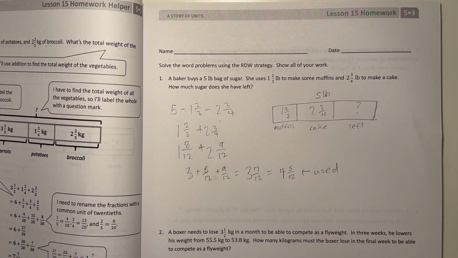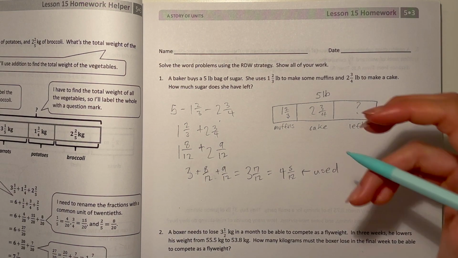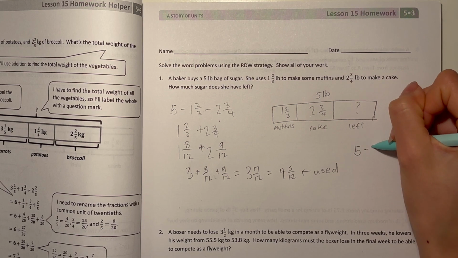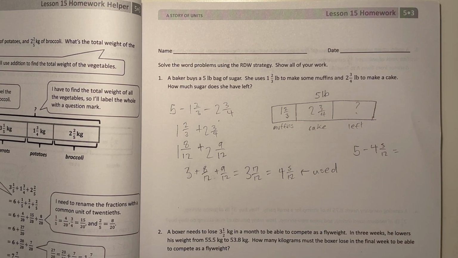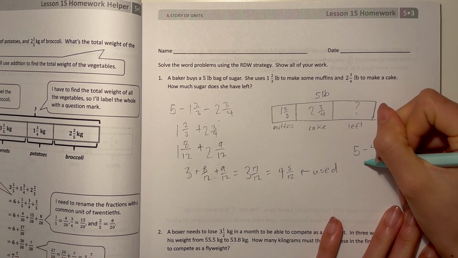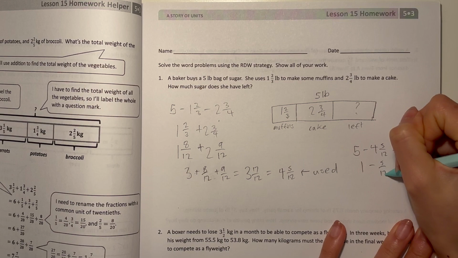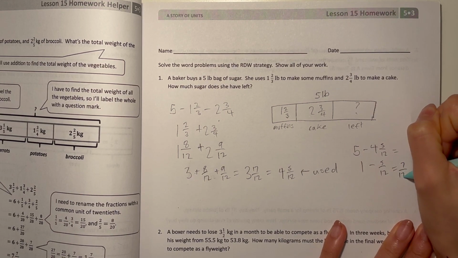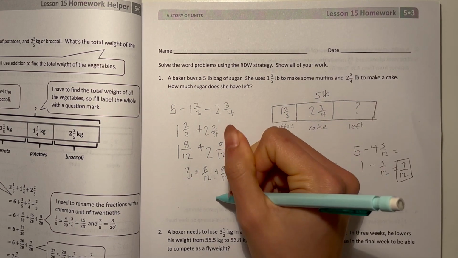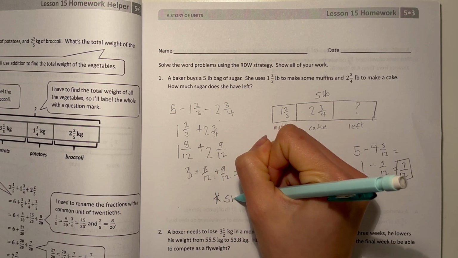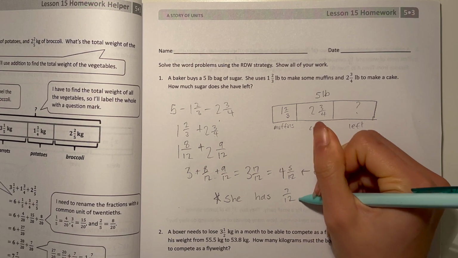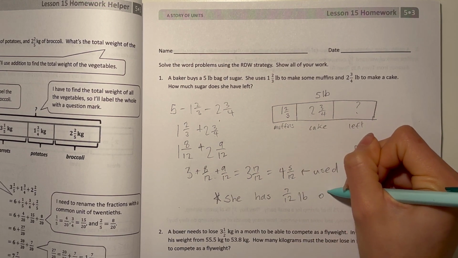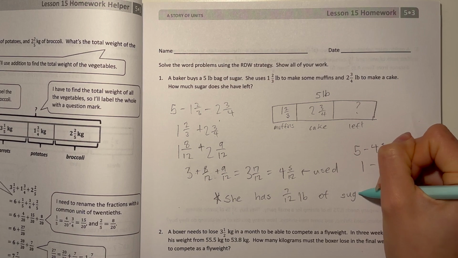So to find out how much she has left, we do 5 minus 4 and 5/12, which is 1 minus 5/12, which is 7/12. So that is our answer. That means she has 7/12 pounds of sugar left.